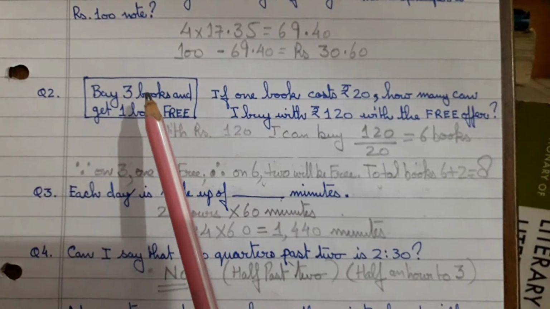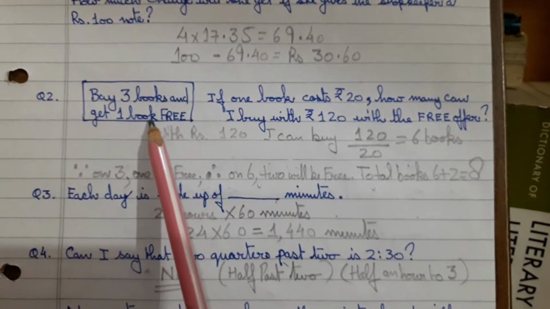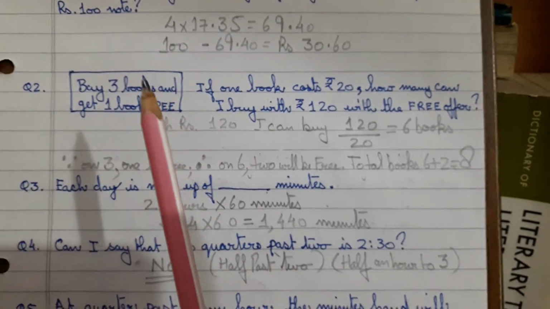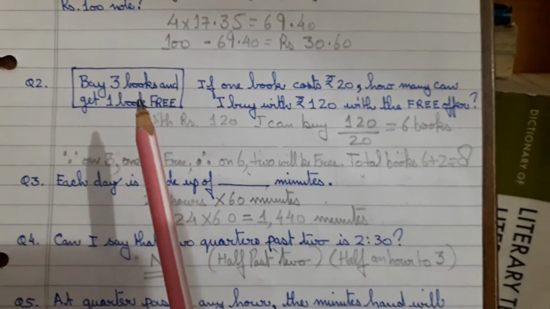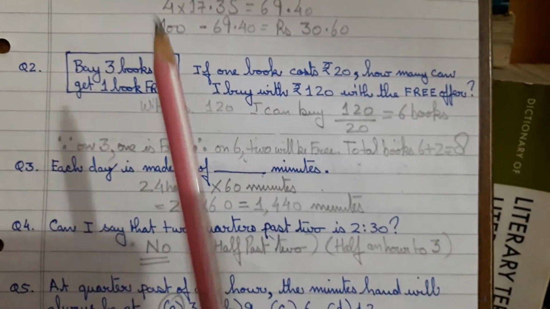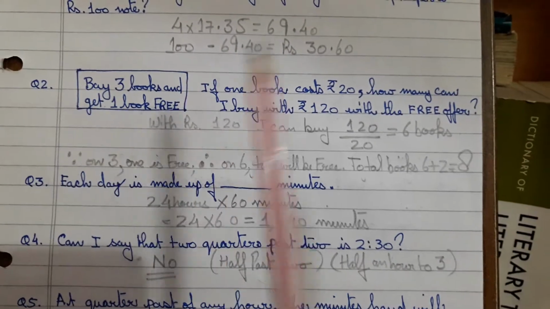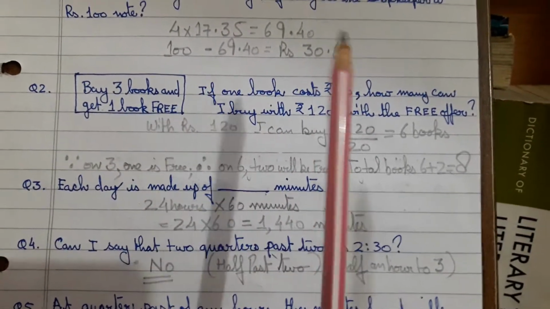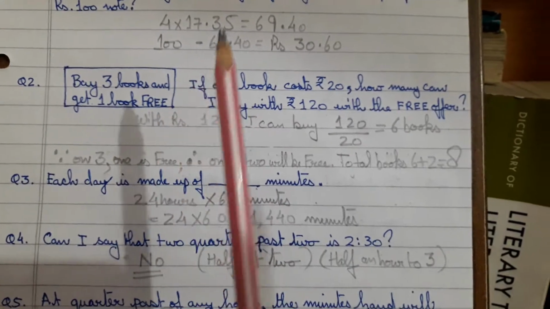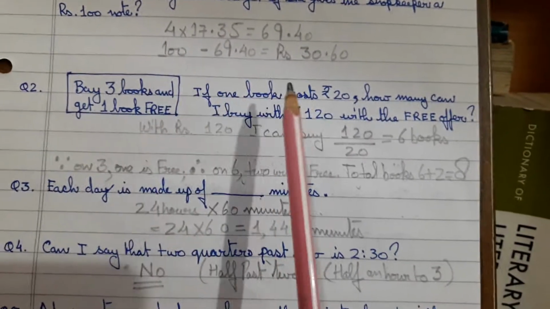Now, this is an interesting question, the second one. Buy 3 books and get 1 book free. So, with every 3 books, you actually get 4 books, right? So, if you buy 6, you'll get how many? 8. With 3, you get 1. With another 3, you get another 1. So, 8, right? And so on and so forth.